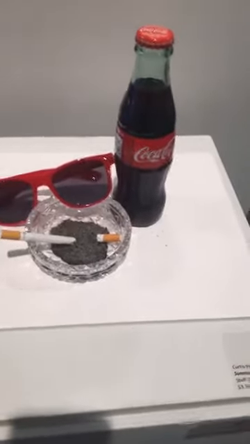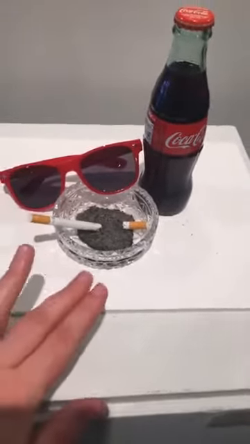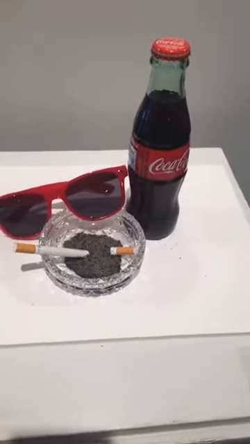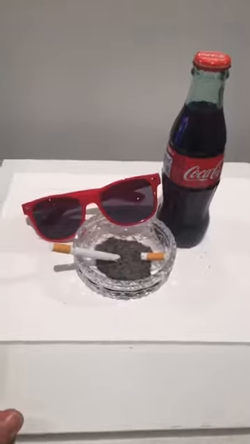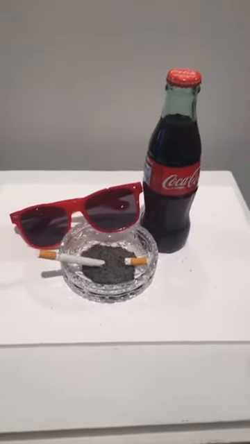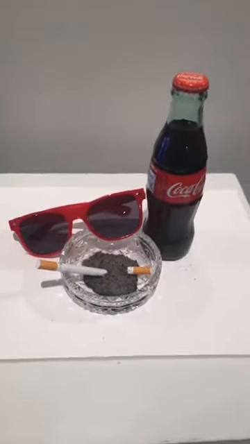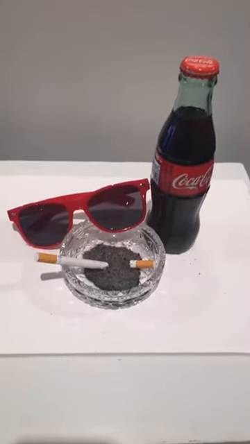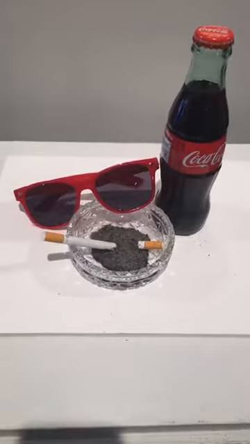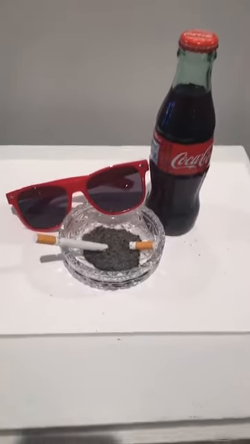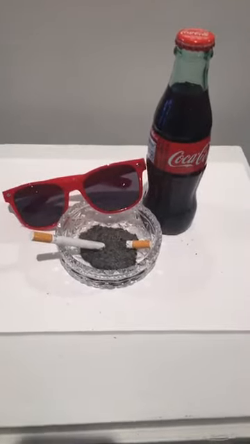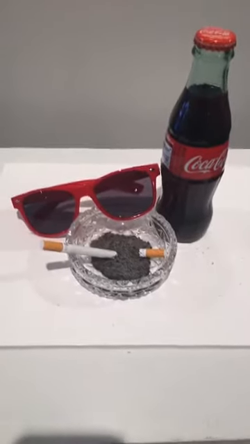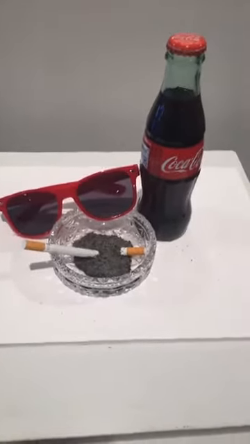This is a pair of sunglasses. These are cigarettes. These are ashes in an ashtray. And this is real Coca-Cola carbonated inside the bottle here. And so the choosing of these found objects and the arrangement of these objects into an artwork, right? The artist has chosen them and arranged them and brought them together to create a new aesthetic experience for us. That is essentially what this type of sculpture is about.